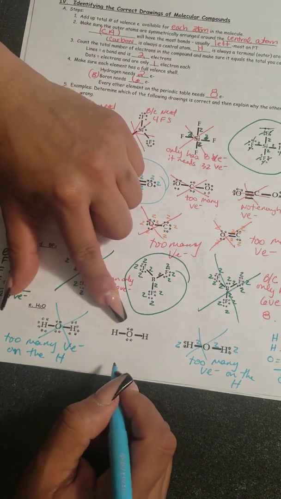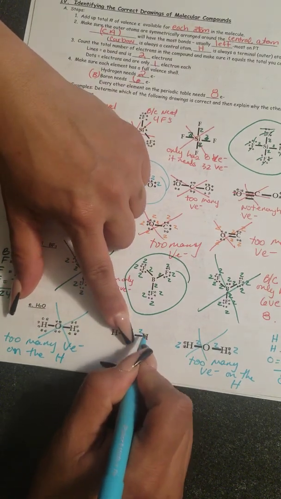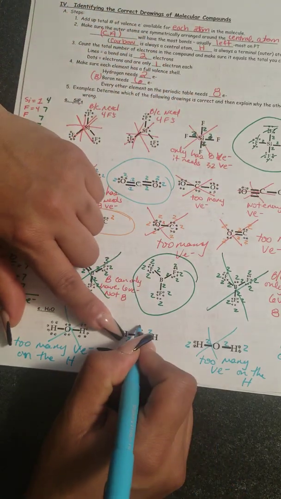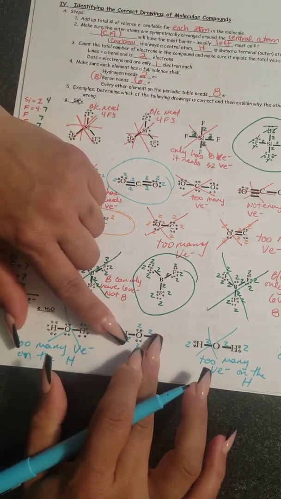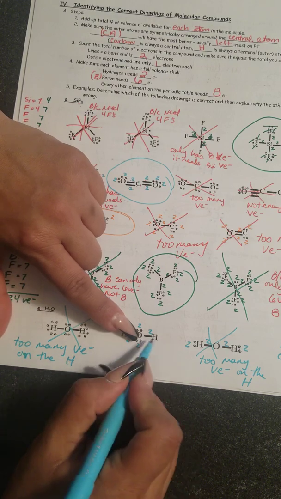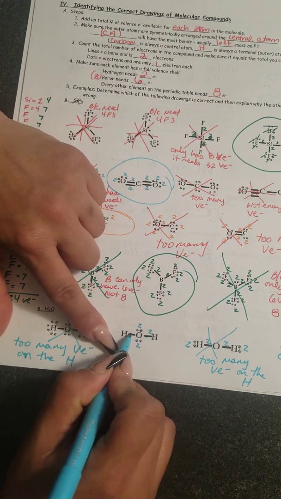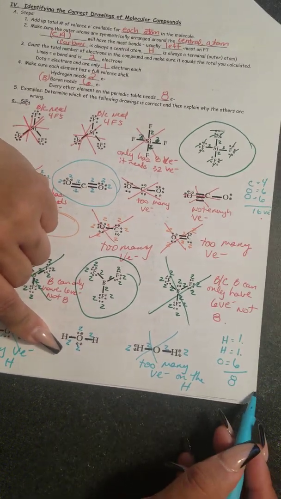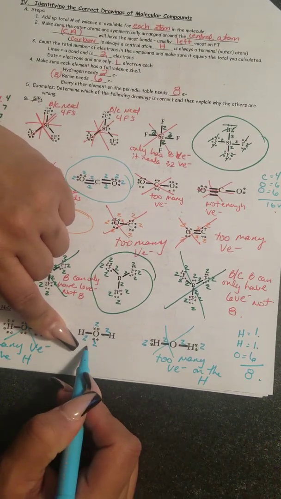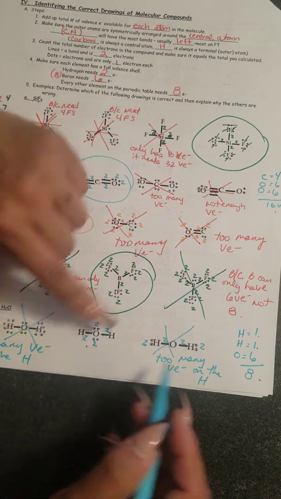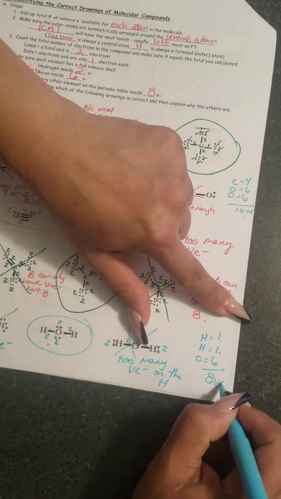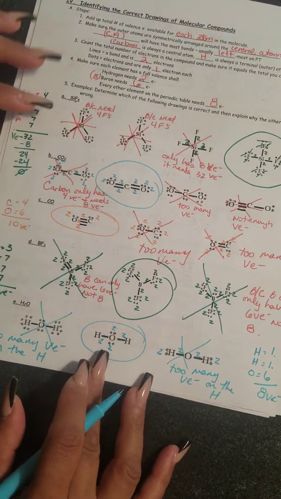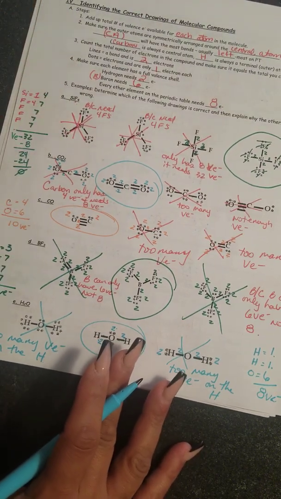Let's double check to make sure this is correct. This hydrogen has 2, so that's good. This hydrogen has 2, so that's good. And here are 2 electrons and 2 electrons. How many does the oxygen have to have? 8. Let's look. This line means 2, 4, 6, 8. How many total valence electrons do I need? The magic number is 8. I come over here and I have 2, 4, 6, 8. Bam. There we go. That's the right way to draw the molecular drawing here, and that's the reason why.